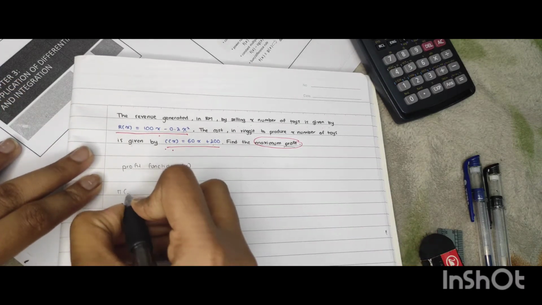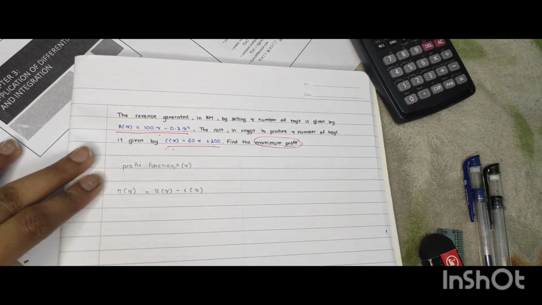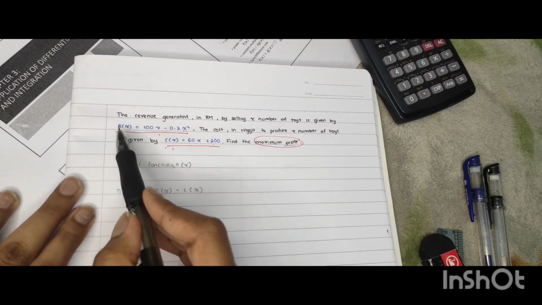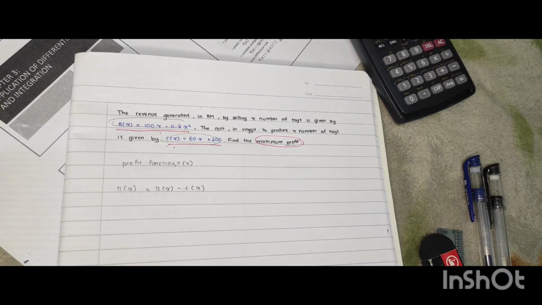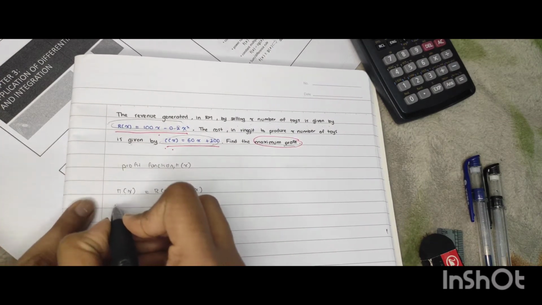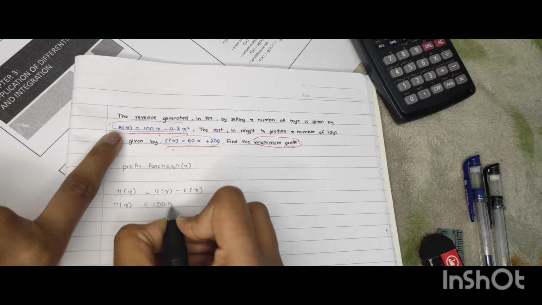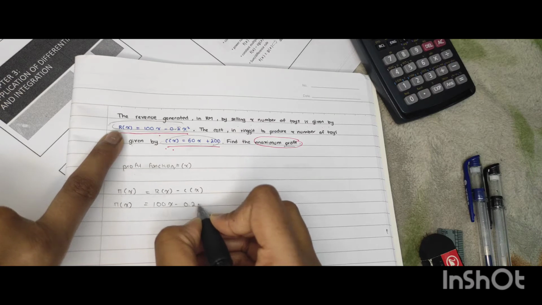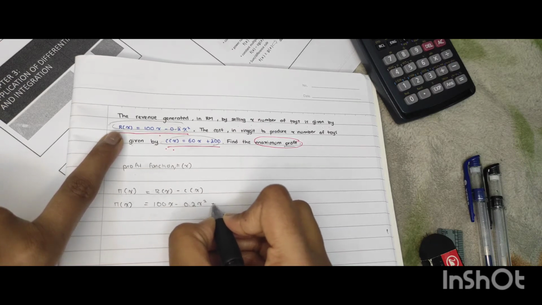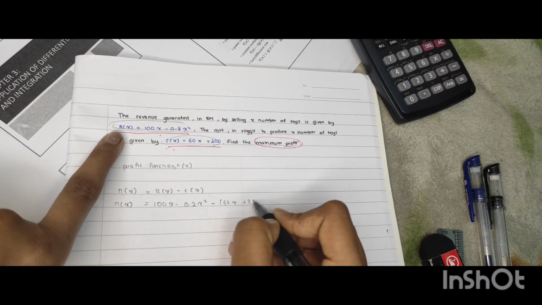The profit function is R(x) minus C(x). We have to take this R(x) and C(x) and subtract both of them, then only we can get the profit function. So let's find it out. R(x) is 100x minus 0.2x², minus (60x plus 200).